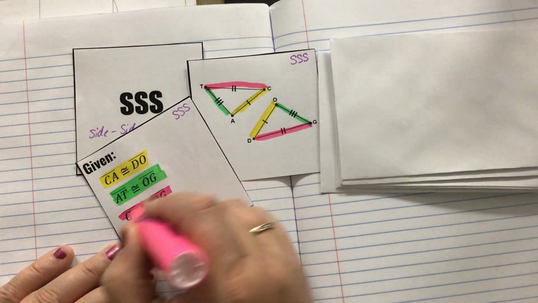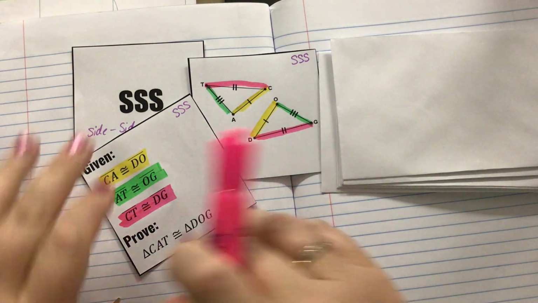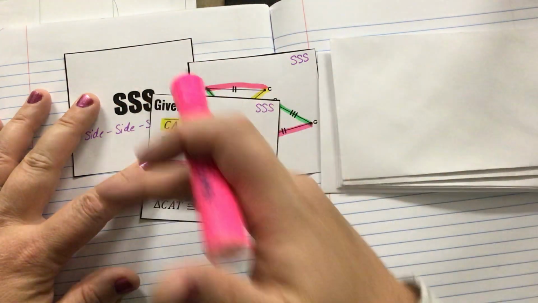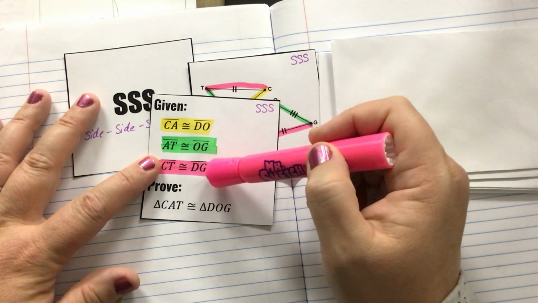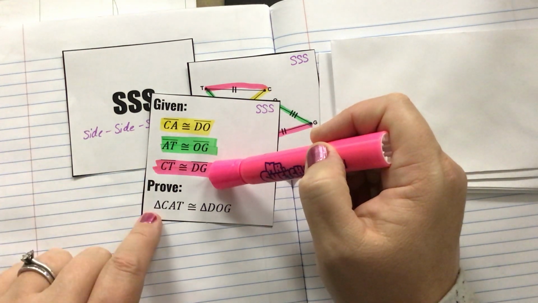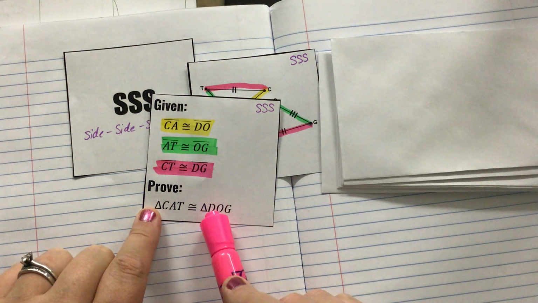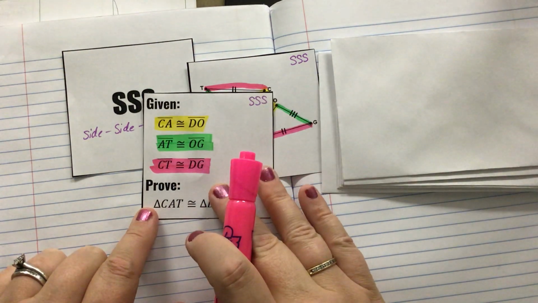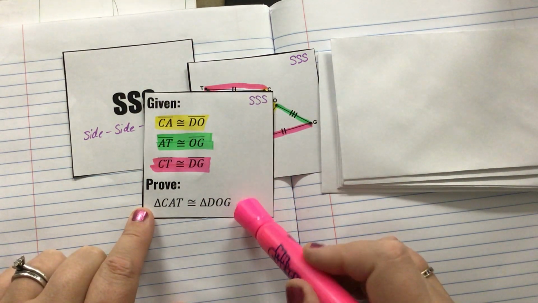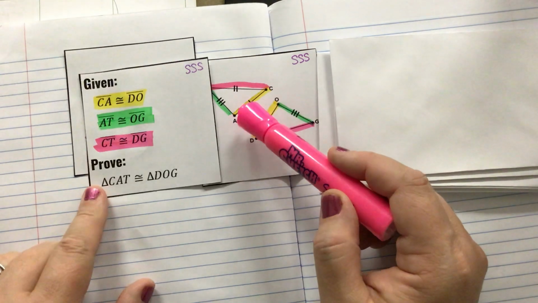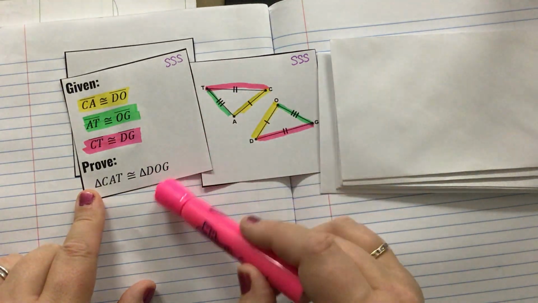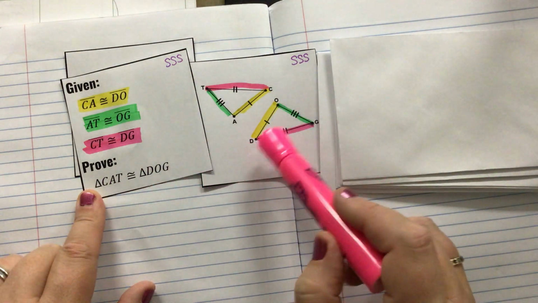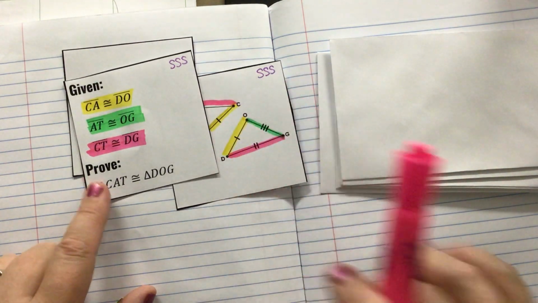I highlighted that in pink. So if I was looking for it written out of what side, side, side looks like, it would be this kind of card. It would be I have 3 pairs of sides. And notice at the end, I have congruent triangles. That's going to be our end result. We want to end up with congruent triangles. So notice this would be like triangle CAT right here is congruent to triangle DOG right there. So again, I have congruent triangles.